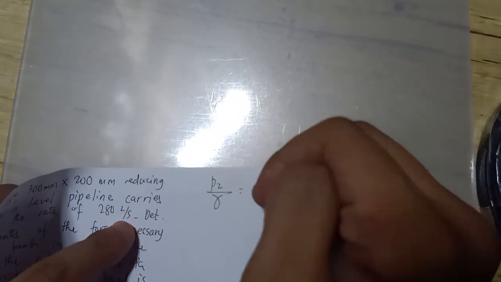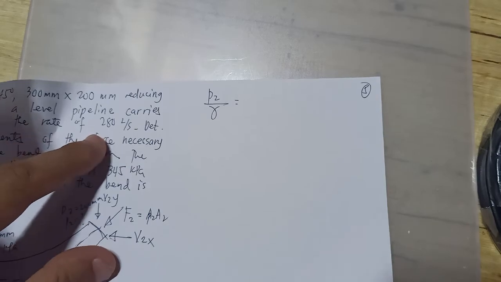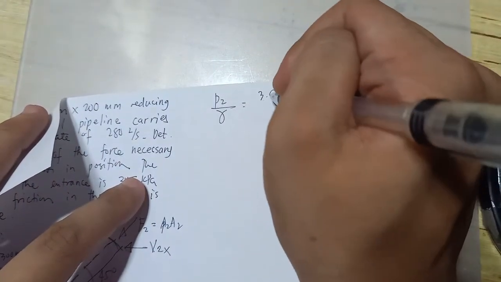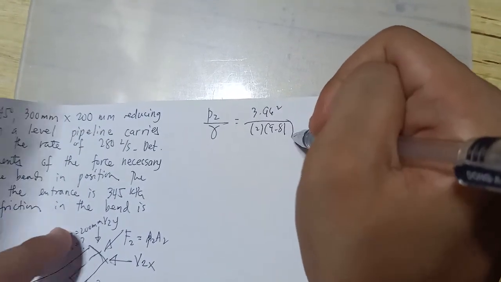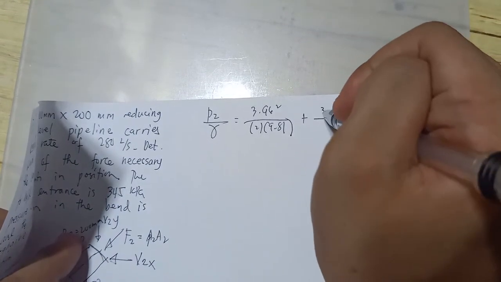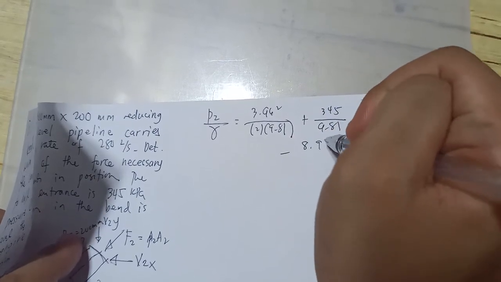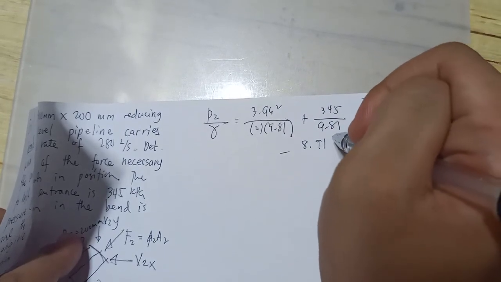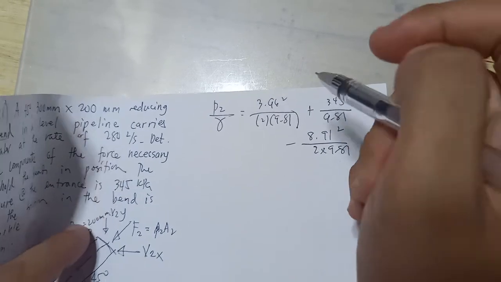So the solution now is 3.96 squared over 2 times 9.81 plus 345 over 9.81 minus 8.91 squared over 2 times 9.81.